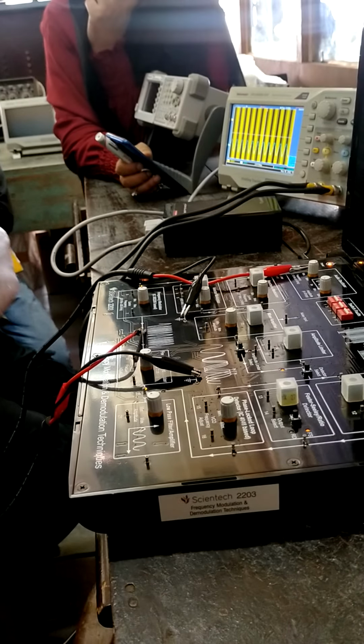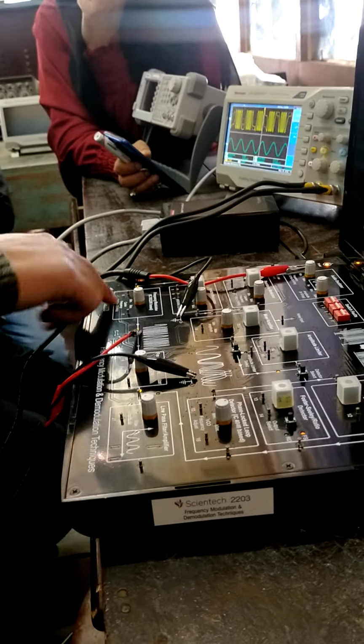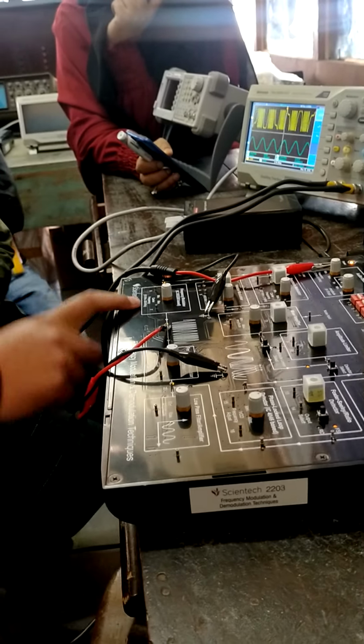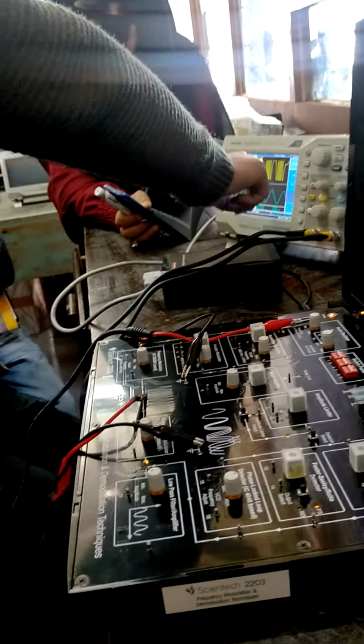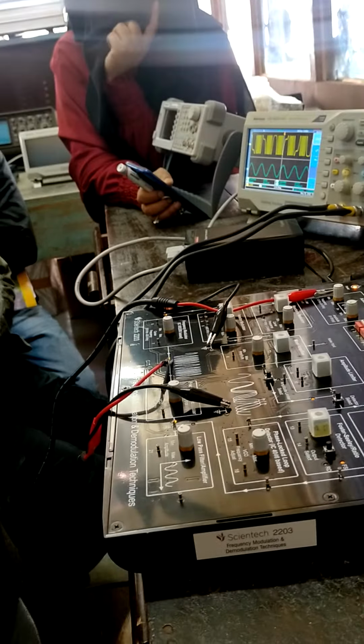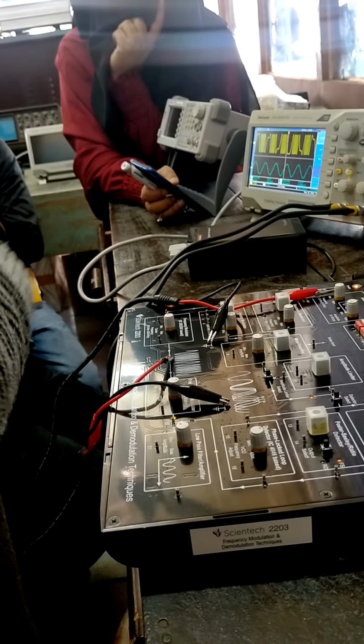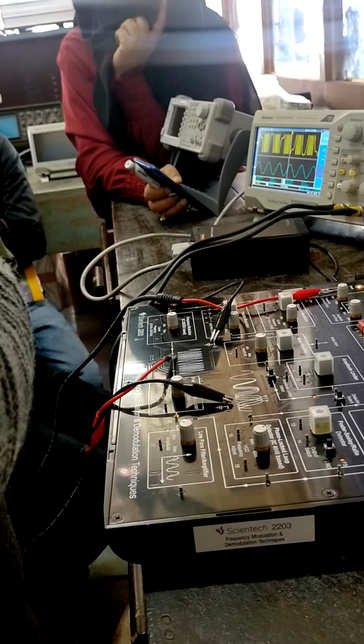Why we are using this for beta calculation is because here we can vary the carrier frequency from 10 hertz to 200 kilohertz. The frequency change, that is, the compression and the rarefactions in the FM signal, are more visible when we utilize this modulator. So it will be very easy to calculate beta from this modulator.